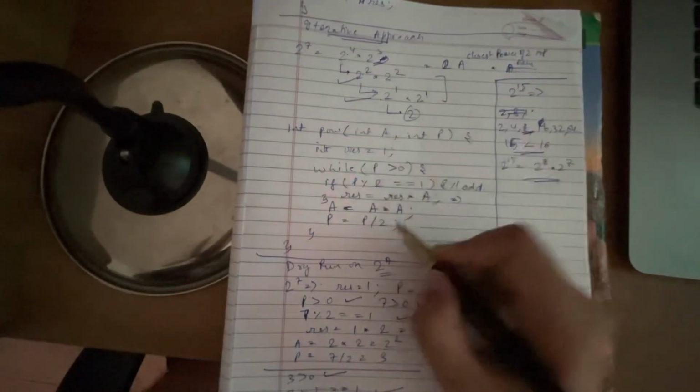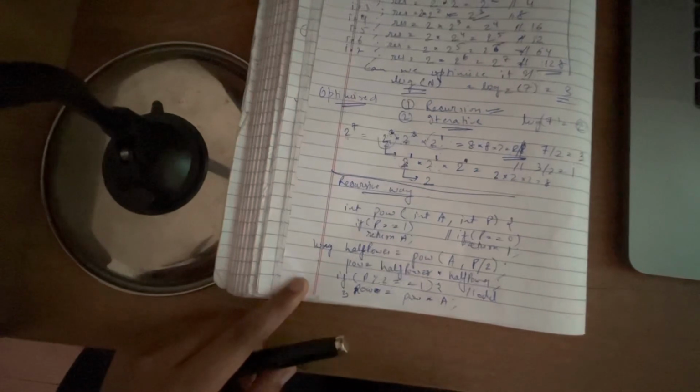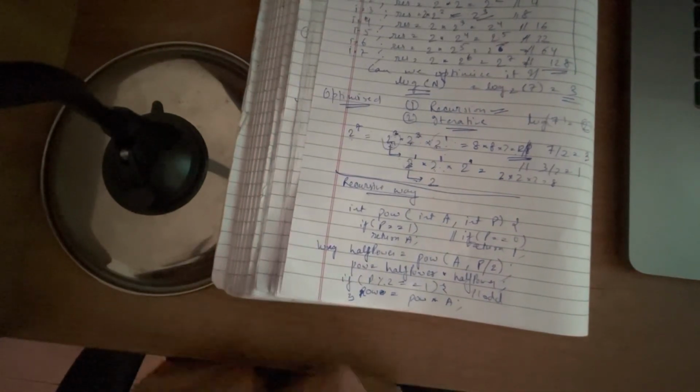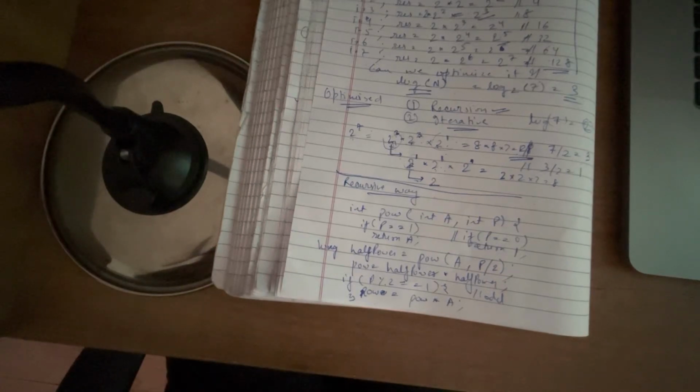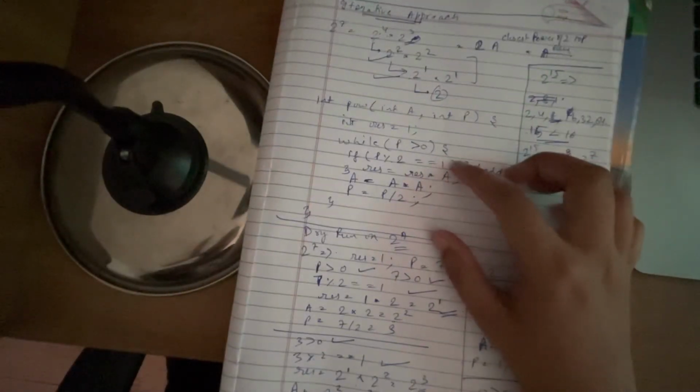If you perform a dry run on this, this is what we are going to get. So this is how the iterative approach is implemented, a little different from what we have seen in the recursive way. So yeah, this is all about the iterative and recursive approach of calculating large powers. Hope this helps, because it took me a lot of time understanding the iterative way. So yes, thank you very much.